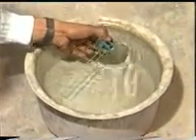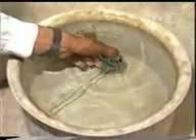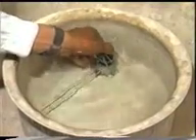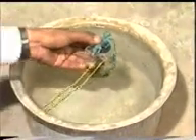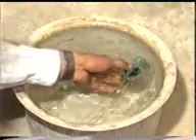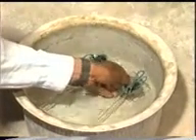Both the molds are then placed under water at a temperature of 27 to 32 degrees Celsius for a period of 24 hours, during which slaking of lime and magnesia take place.